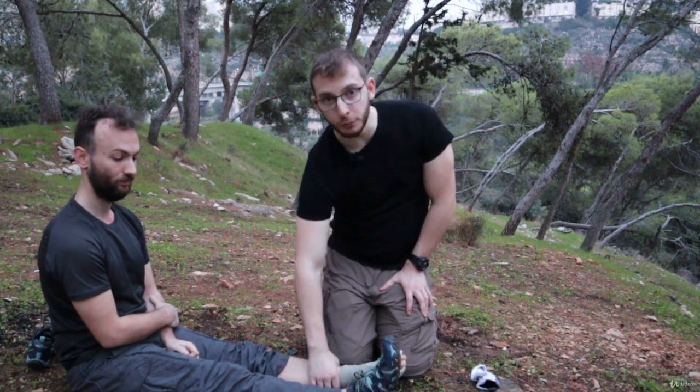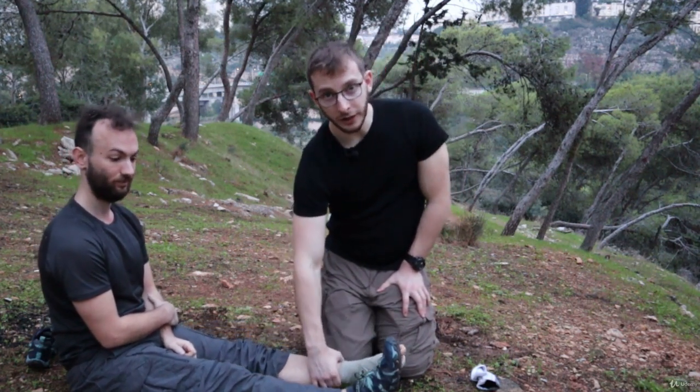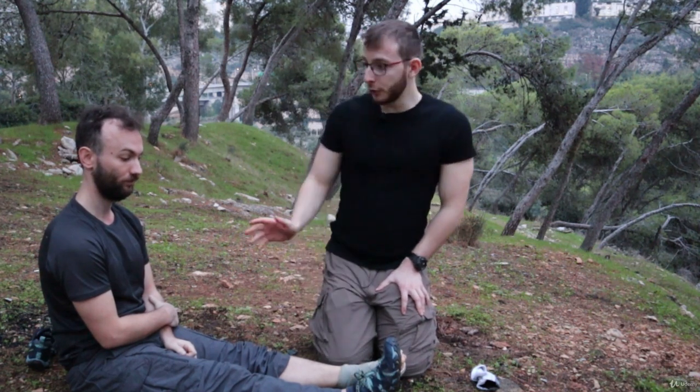So this is what we do in both cases. Even if it's a fracture, this is what we're going to do, and then we're going to send him to the hospital to do those x-rays and to find out what exactly was the damage that he got. And that, guys, is how you treat a sprain.